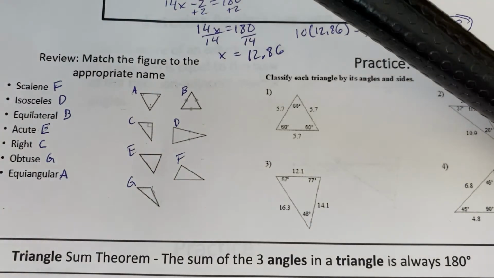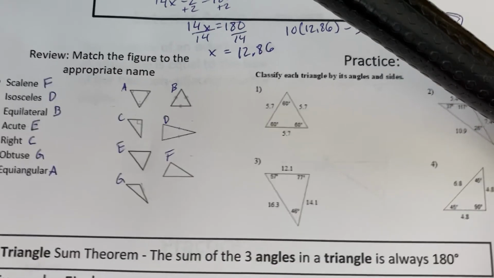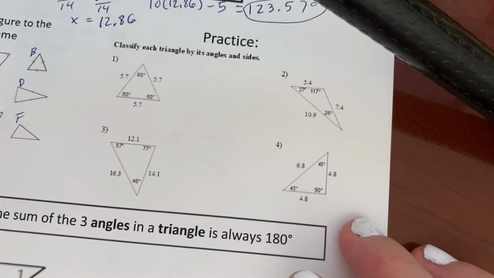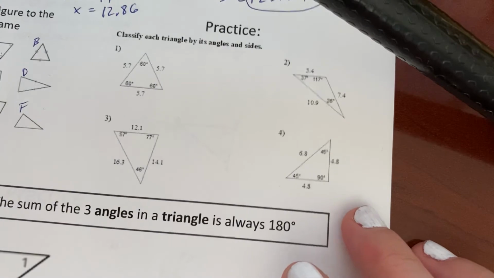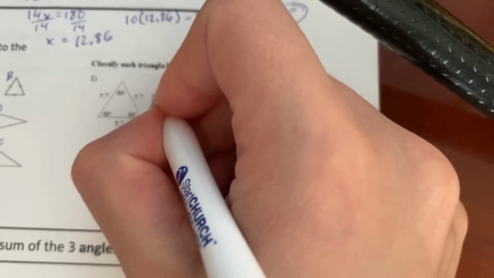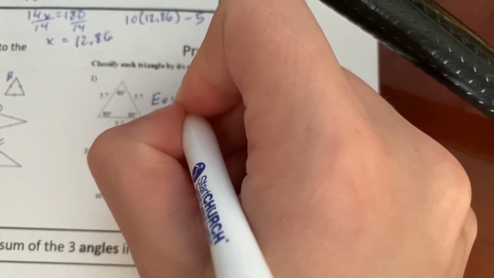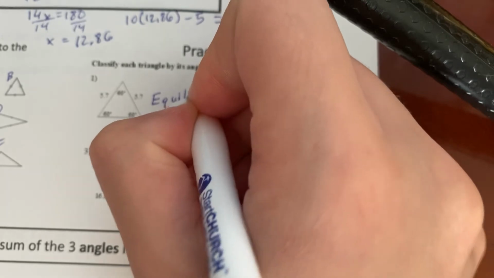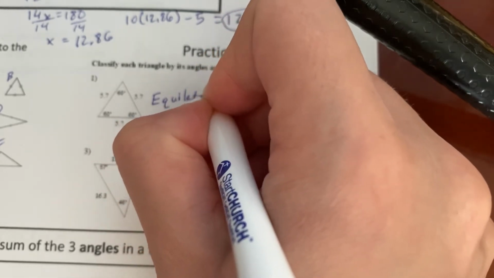All right, so just kind of review some of the names. So when I'm saying, oh, this is equilateral or equiangular, you know what I'm talking about. All right, so right here for this first one, perfect example, because we have equal sides and equal angles, this is called an equilateral triangle.